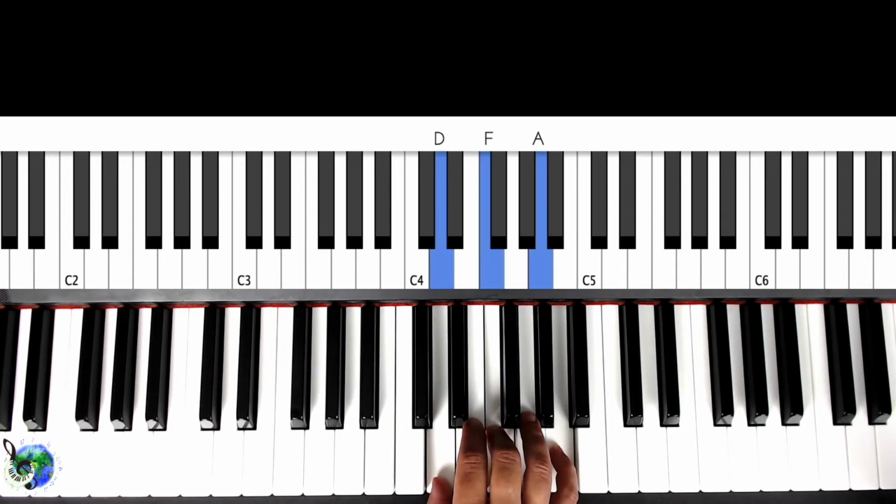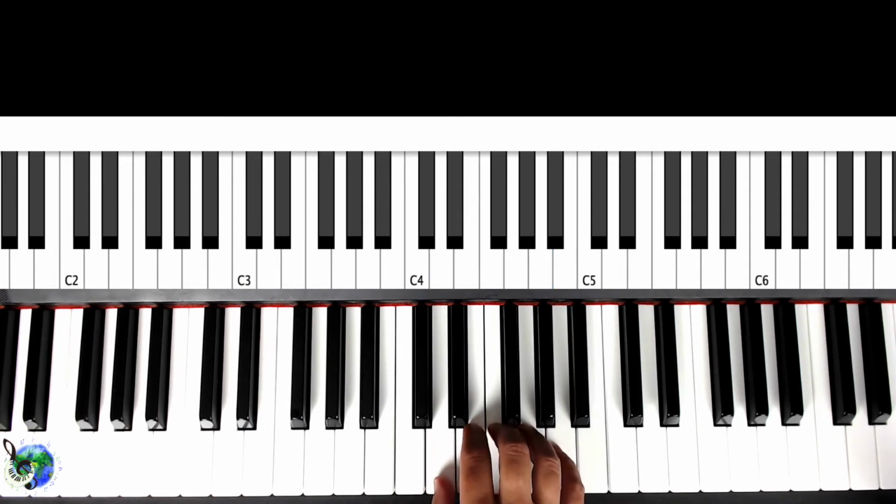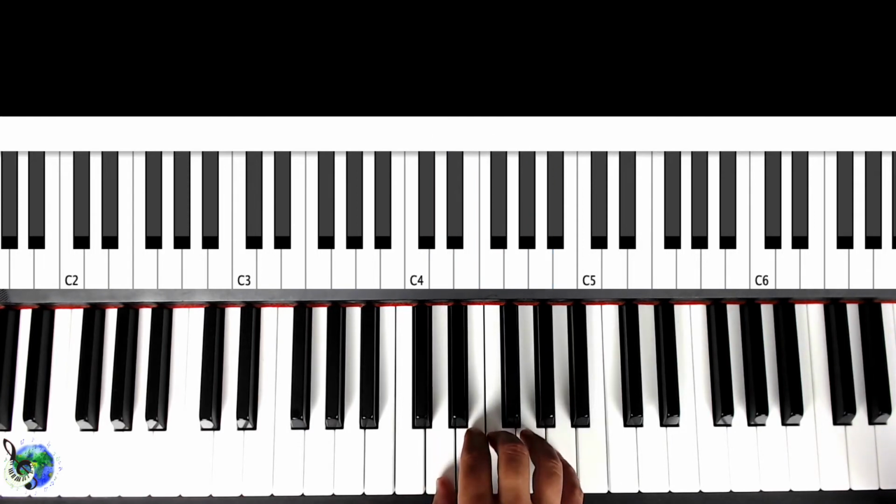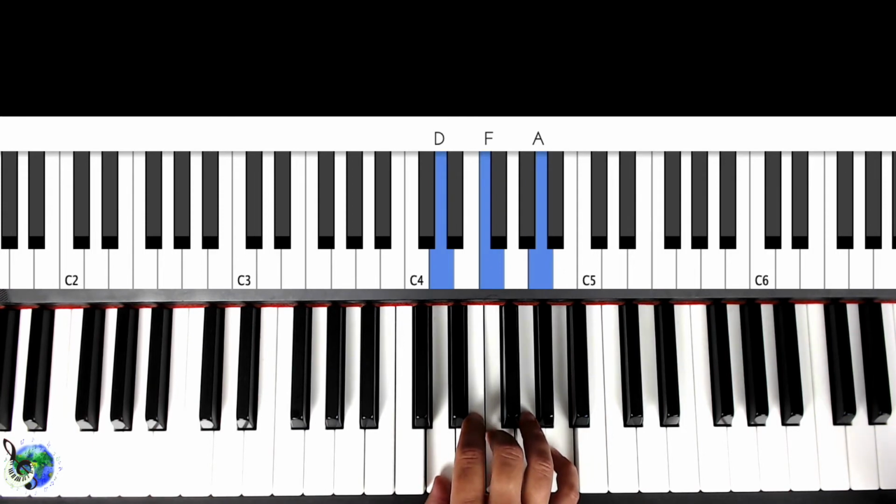What do you think we'd call this chord? Well, it is going to be a D chord because D is on the bottom. It's the foundation of the chord. So since D is the foundation, the name of the chord will be a D chord. Now, is it a D major chord? Actually, it's not. It's actually called a D minor chord.